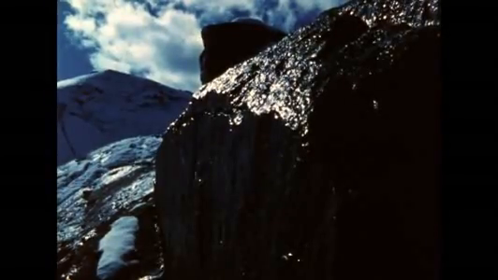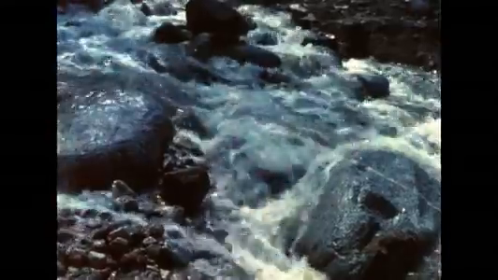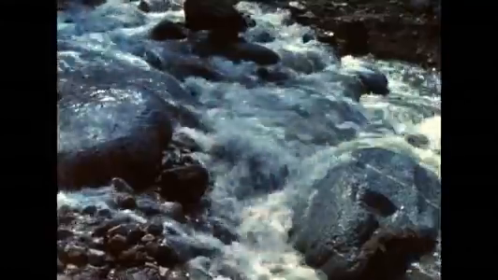When rocks freeze and thaw over and over again, cracks develop. Occasionally, a piece of weathered rock breaks loose and gravity pulls it downhill. Tumbled by the current, rocks are further broken and worn into smaller and smaller pieces. All that finally remains of a weathered rock is mud and sand. These bits of decomposed rock are called sediment.